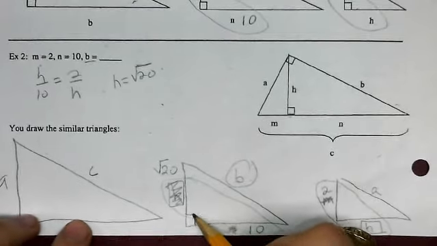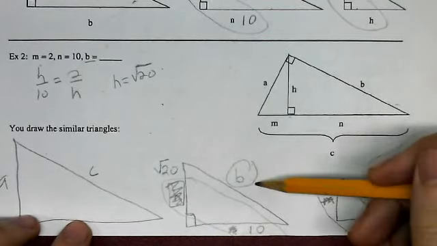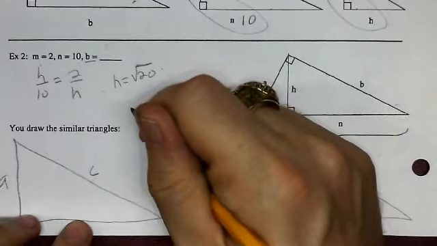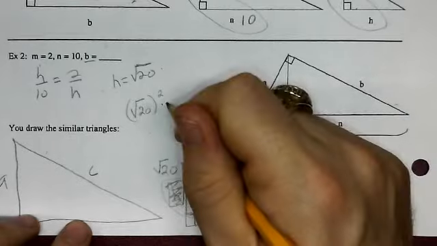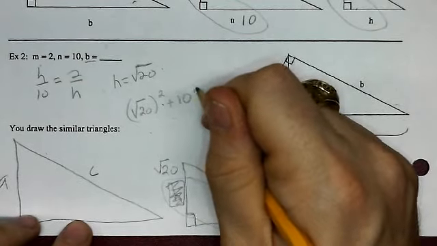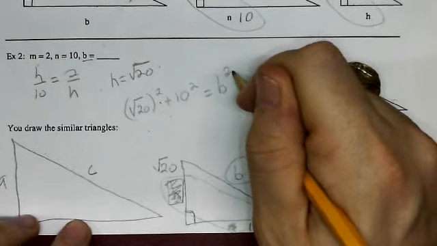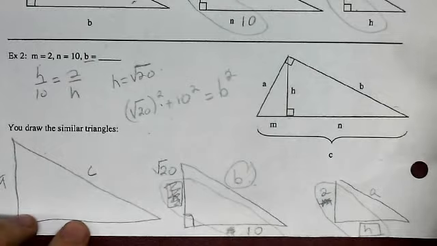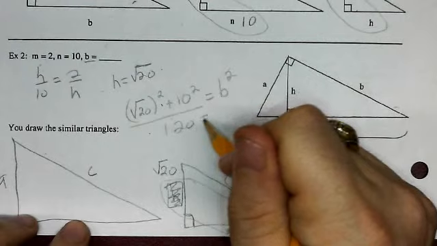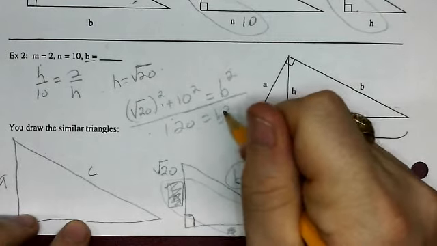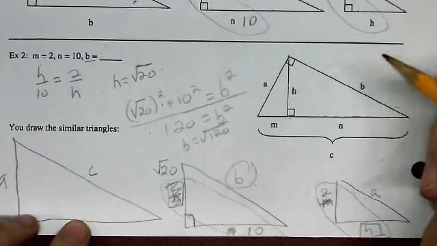And I know that this is a right triangle, so I can do A squared plus B squared equals C squared, Pythagorean theorem. So the square root of 20 squared plus 10 squared equals B squared, which all of this comes out to 120 equals B squared, or B equals the square root of 120.